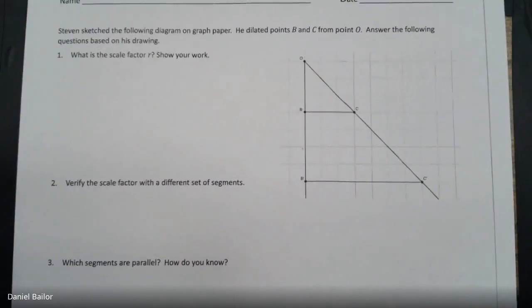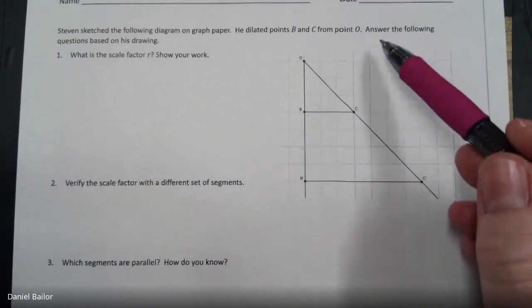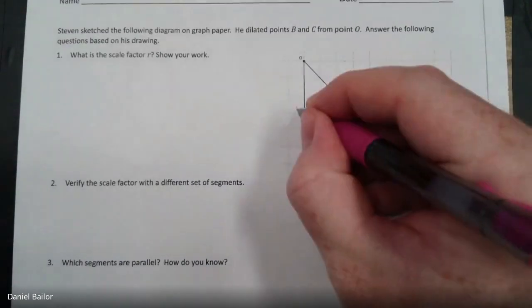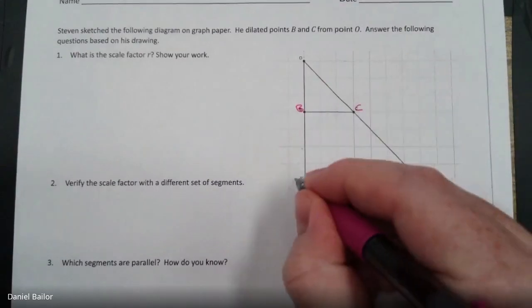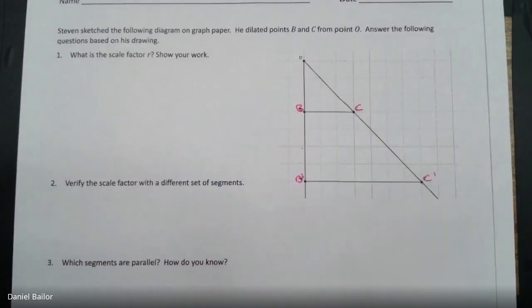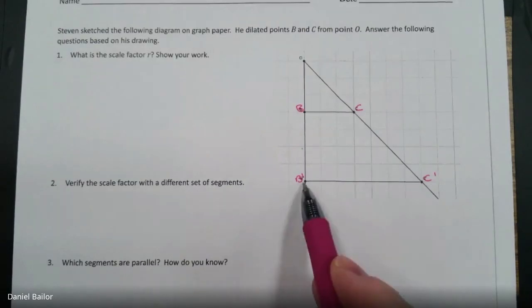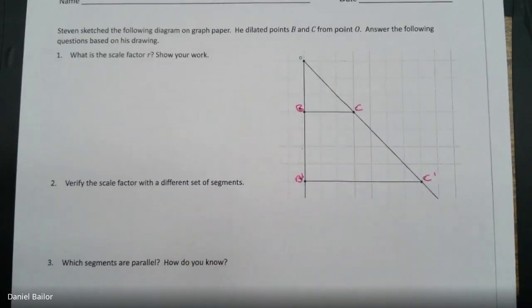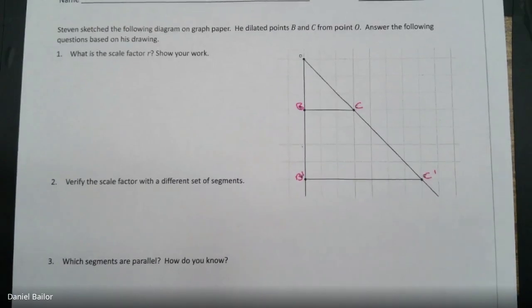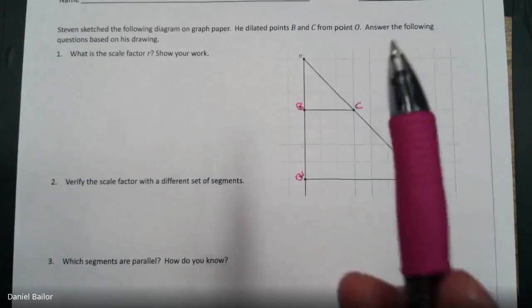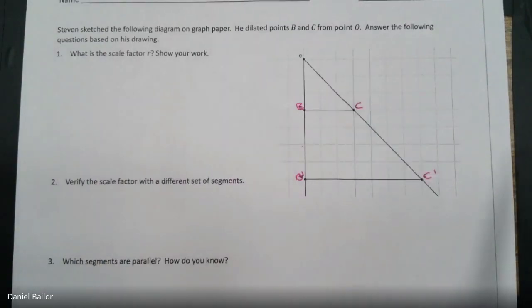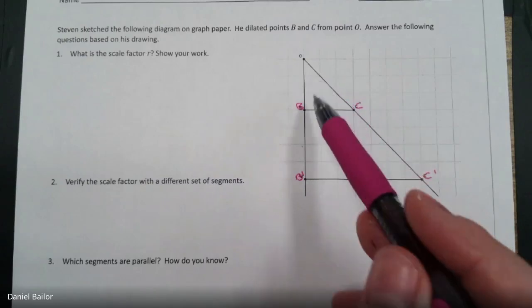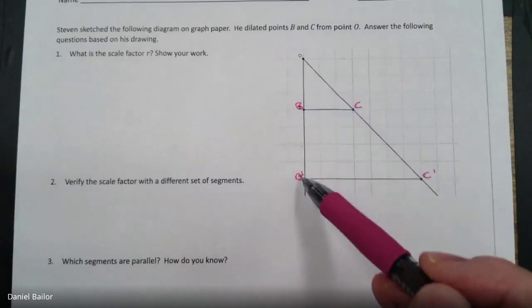Stephen sketched the following diagram on graph paper. He dilated points B and C from point O. Answer the following questions. So here's B, here's C, here's B prime, here's C prime. So obviously, it grew. The new one is longer, so we know our scale factor is going to be bigger than 1 because the lengths got bigger. So what is the scale factor? Well, let's use the B's to find my scale factor.